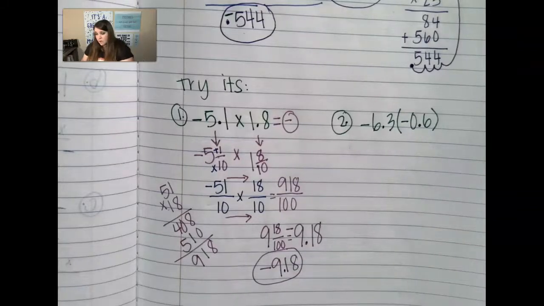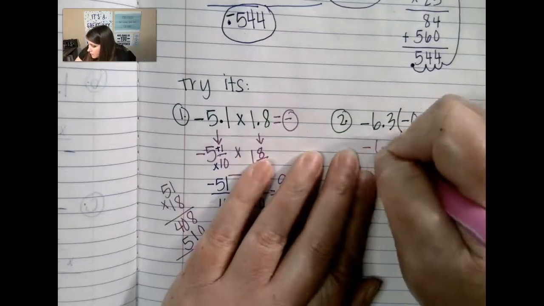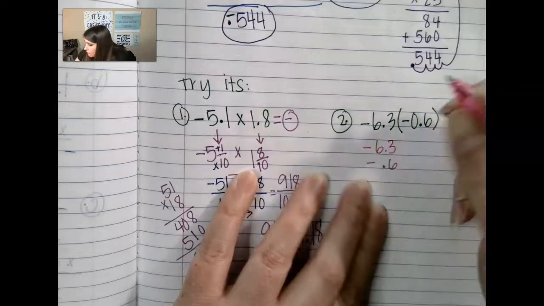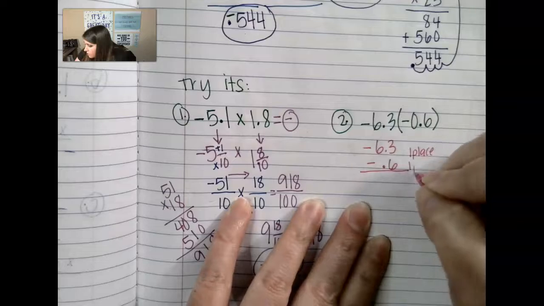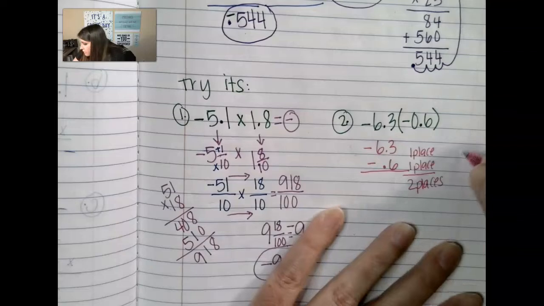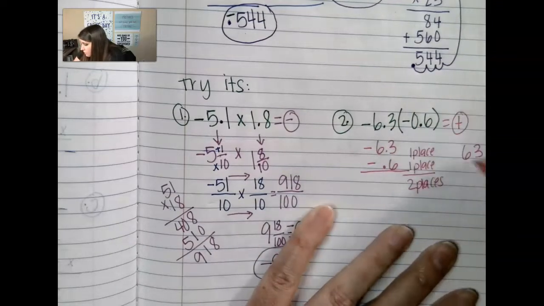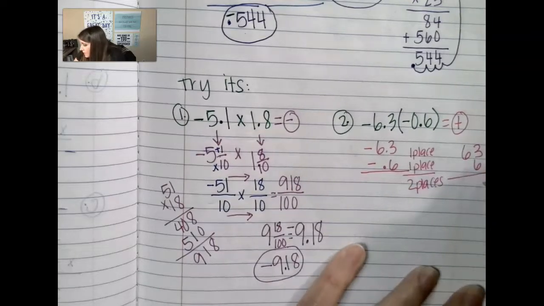Okay, number 2. On number 2, we're going to solve this one so that it follows the removing the decimal point. Okay, so I have negative 6.3 and I have 0.6 negative. So this is one place and one place for a grand total of 2 places. Now I'm just going to write 63. I know a negative times a negative is a positive, so I'm going to get rid of those negative signs right now. Multiply. So 6 times 3 is 18.